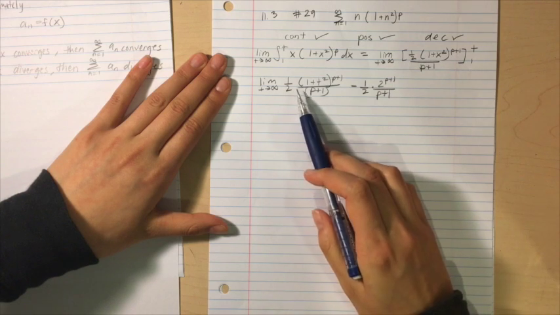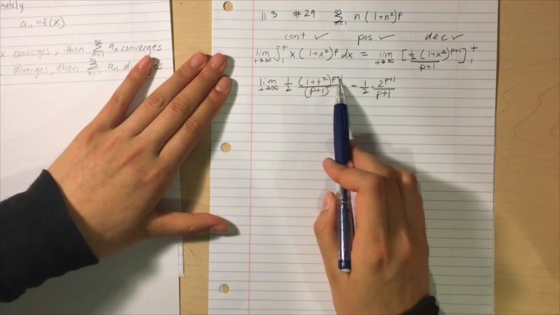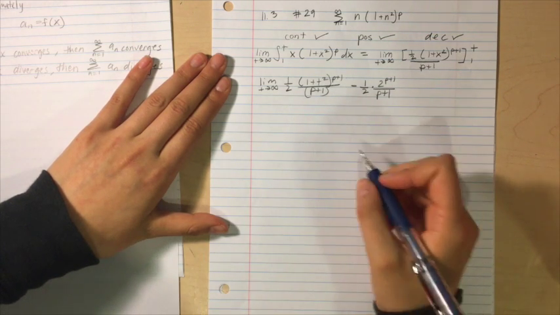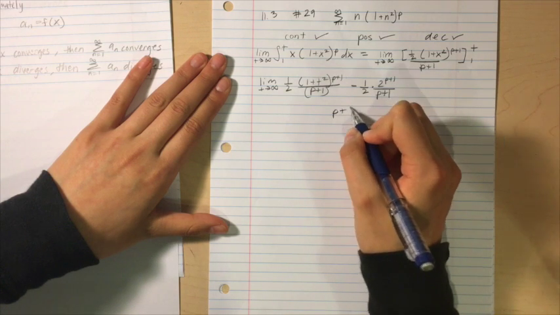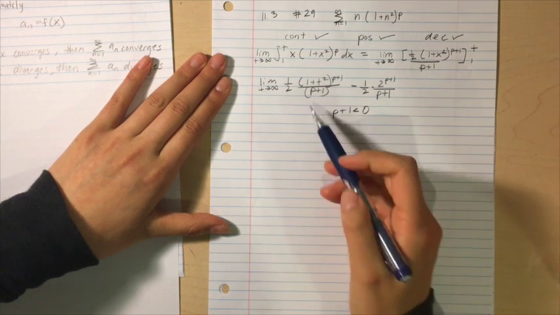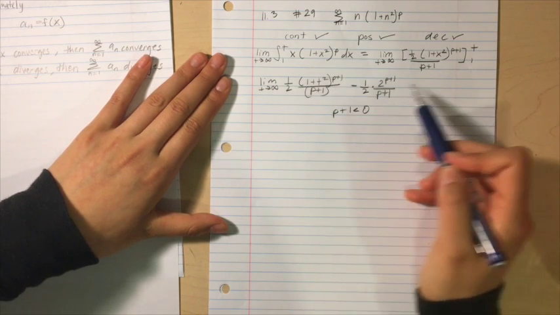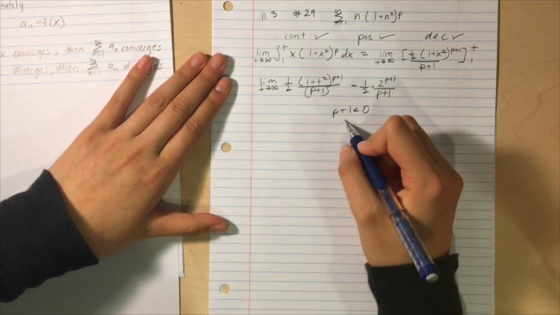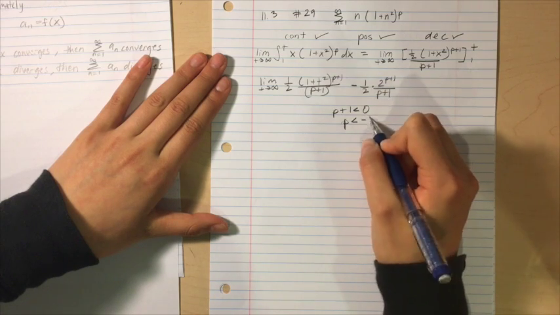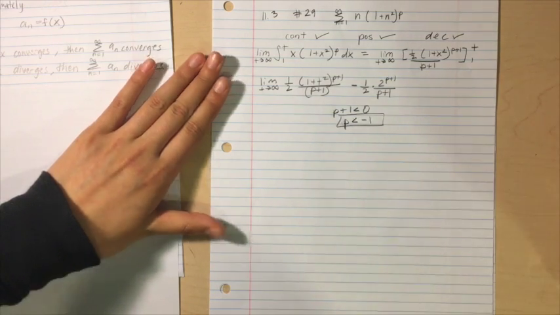Now, this number can only converge if p plus 1 is less than 0. Otherwise, if p plus 1 is greater than 0, the top number would go to infinity, and that would make it divergent. So that means that p must be less than -1.